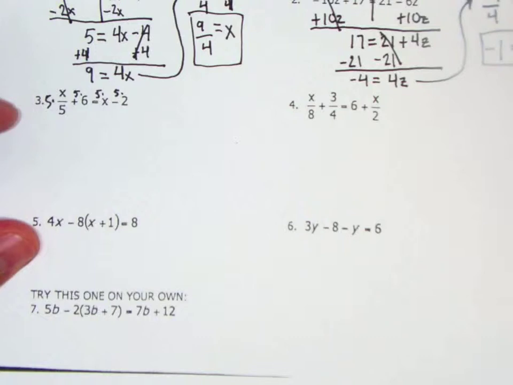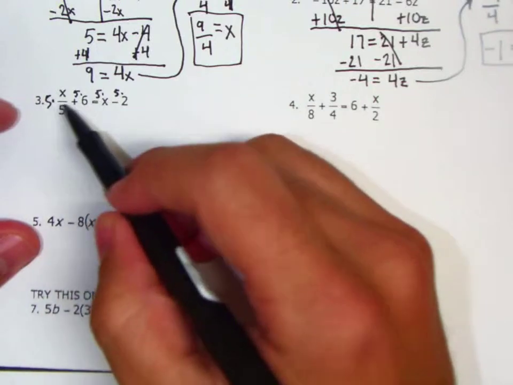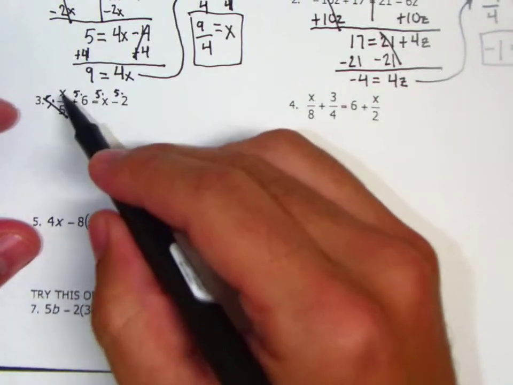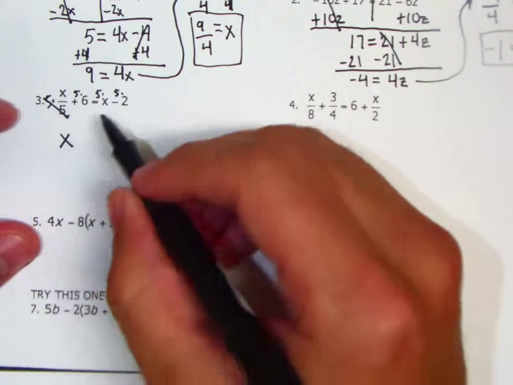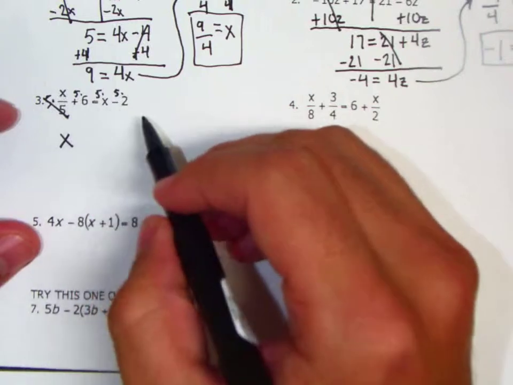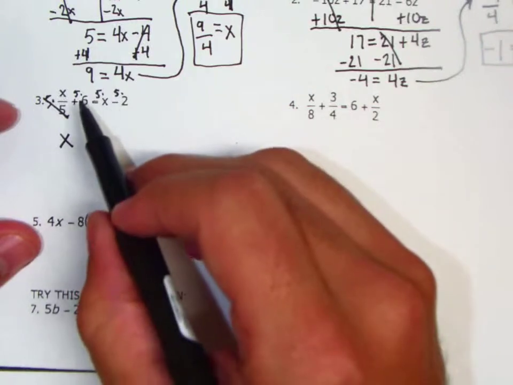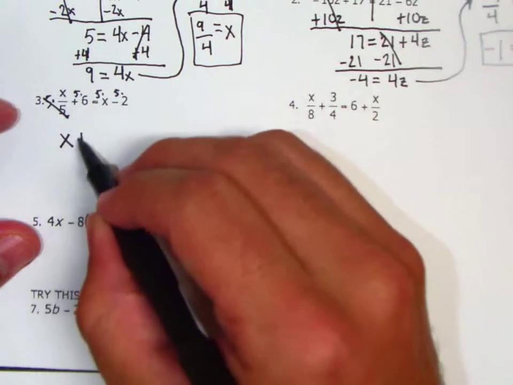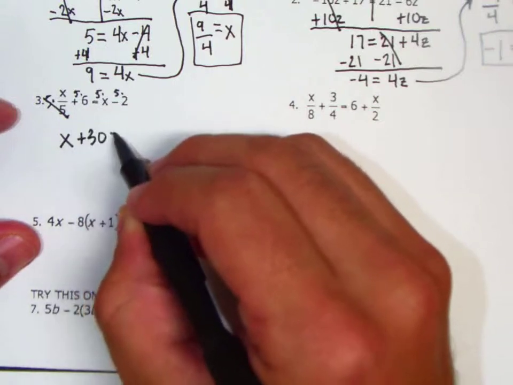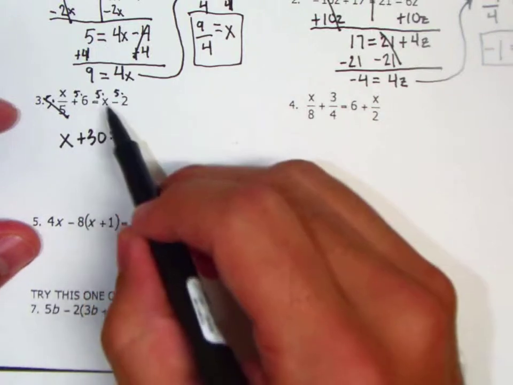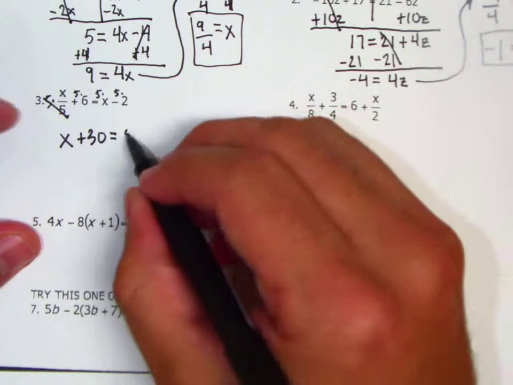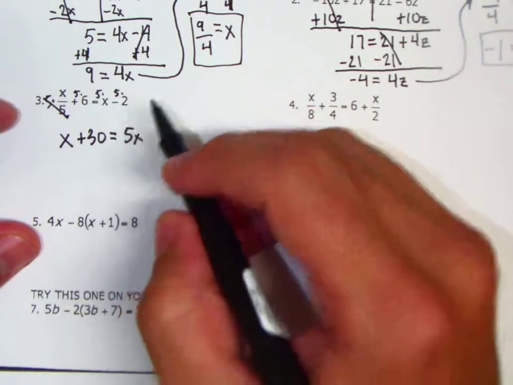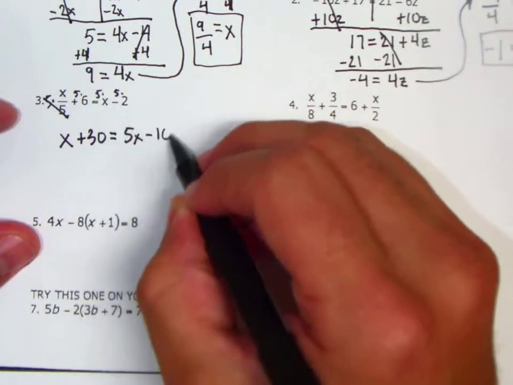So what that does over here is it gets rid of my fraction. And I'm left with just an x. But it's going to change all my other numbers here. So now this is 5 times 6, which is 30, positive 30, equals. And then I have 5 times x, 5x. And then I have 5 times negative 2, which is negative 10.